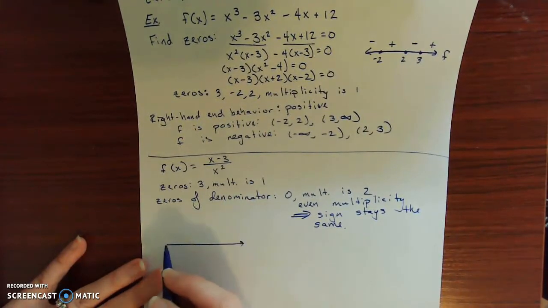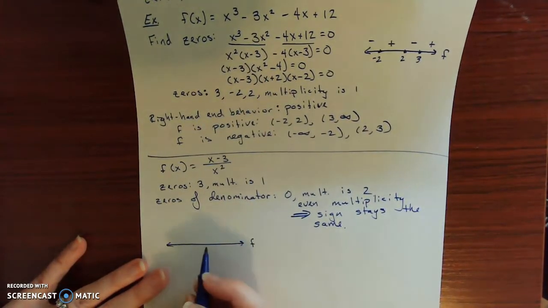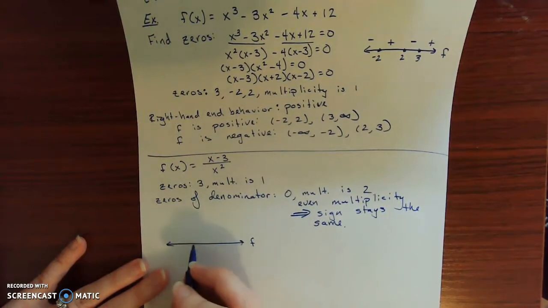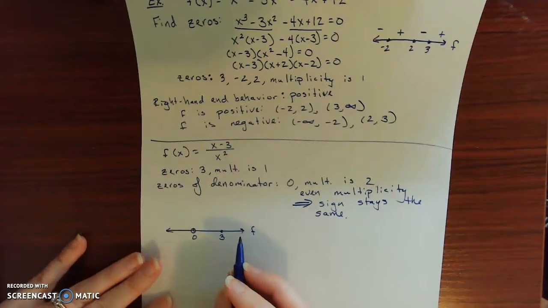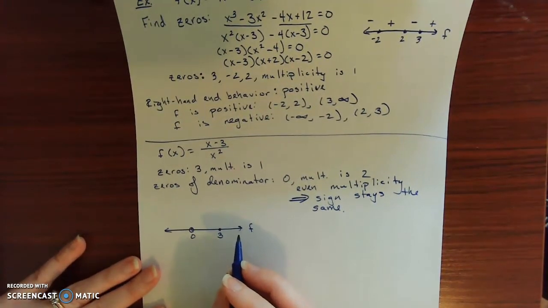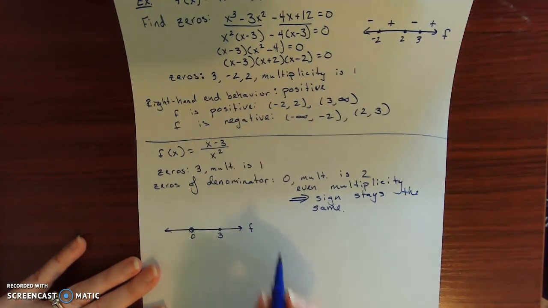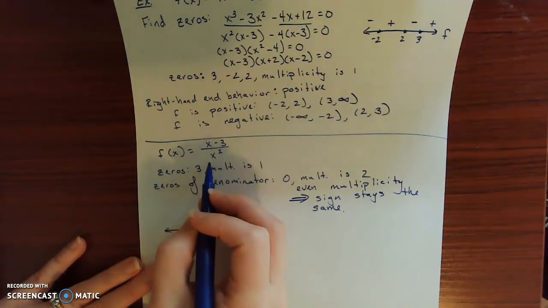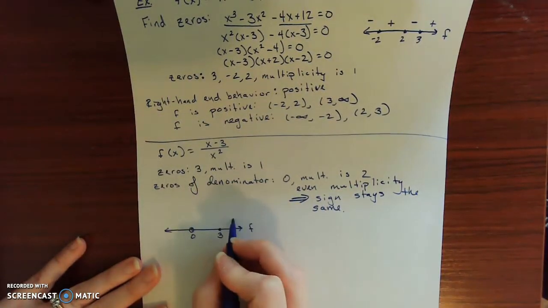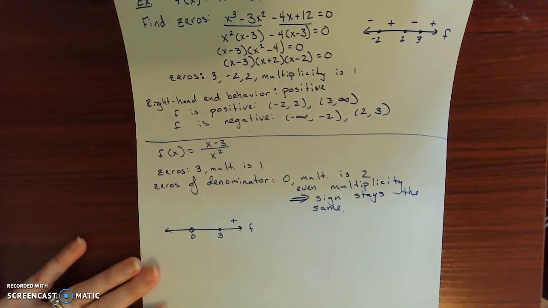All right, so let's take a look at my sign analysis here. So I need to consider zeros of the denominator where f is undefined, and zeros of the numerator where f is 0. Those are all the places where a rational function could change sign. Okay. All right, now what about the right-hand end behavior here? Well, I have a positive leading coefficient over a positive leading coefficient, so my right-hand end behavior is positive.